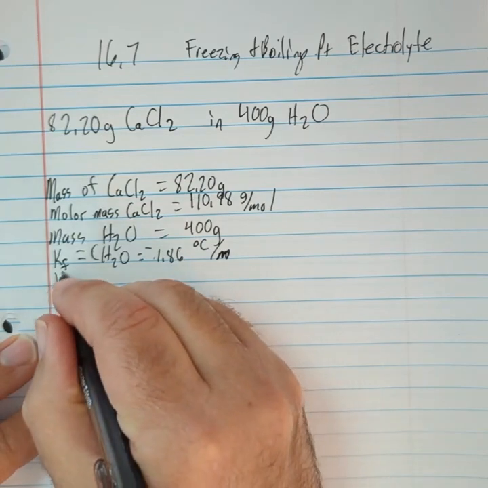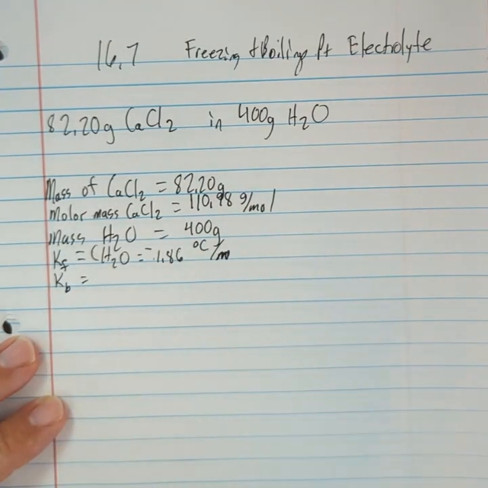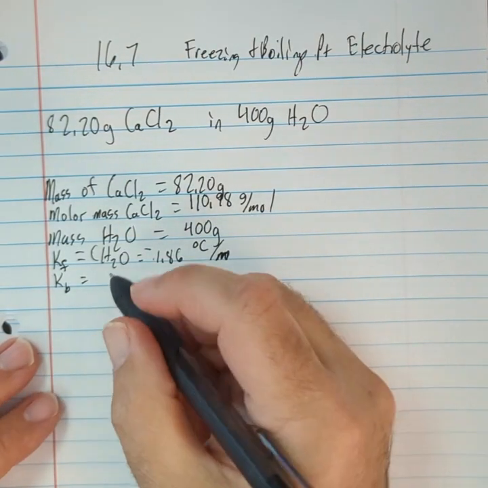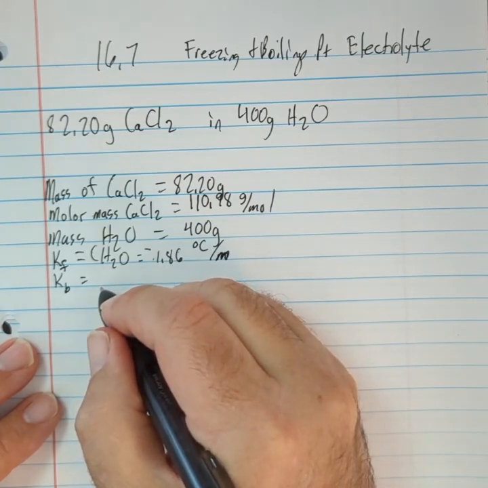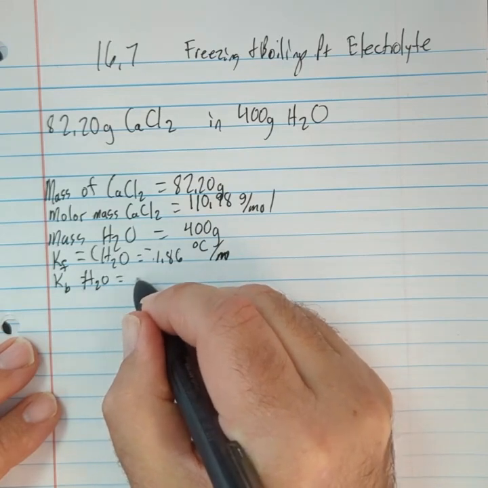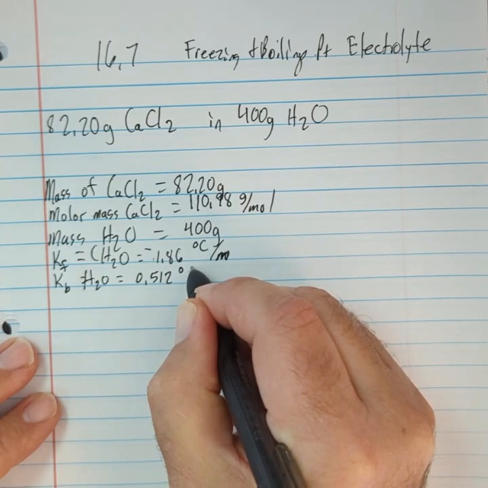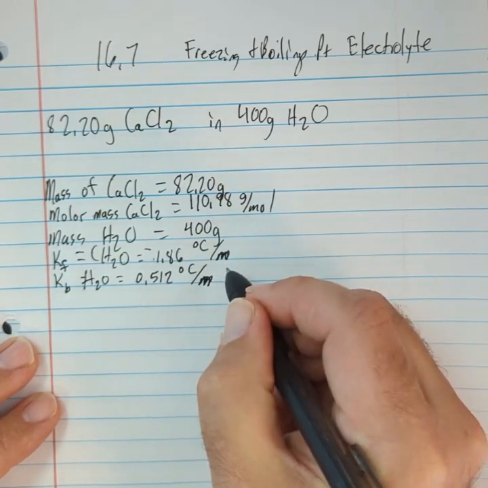And then the Kb, which is the molal boiling point elevation constant, for H2O is 0.512 degrees Celsius per molality.